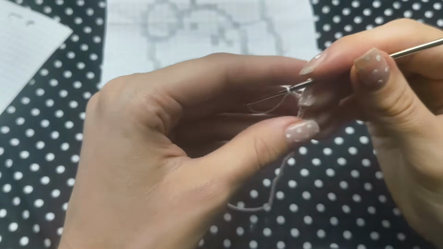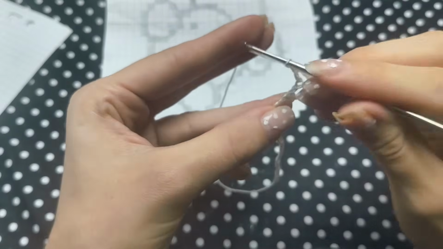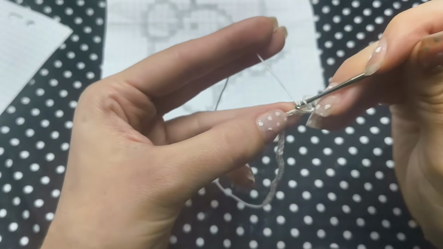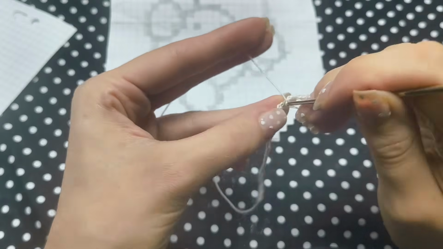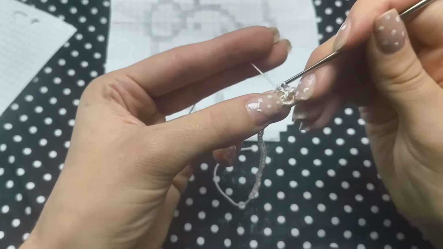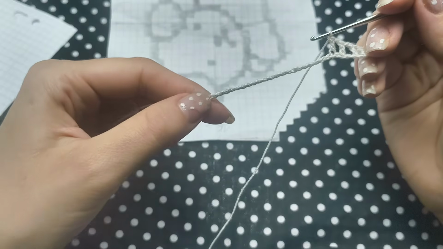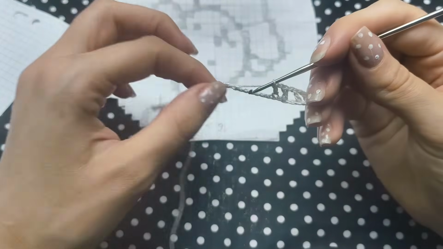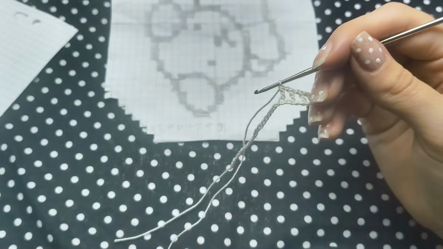Okay, it's a bit annoying, and it's definitely annoying in the beginning because you don't have anything to hold on to. You just repeat this process until you reach the first row here. So I will pause here and I will meet you here.